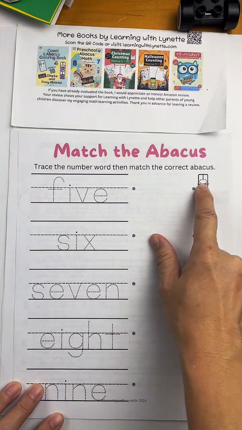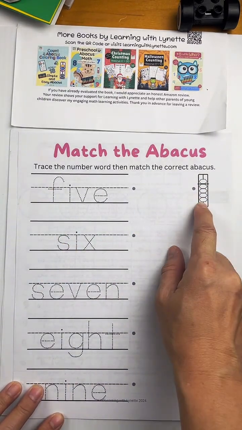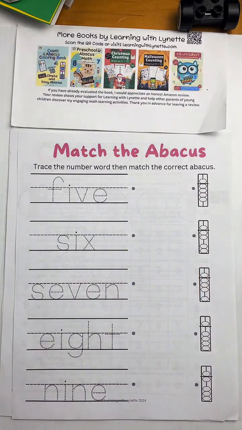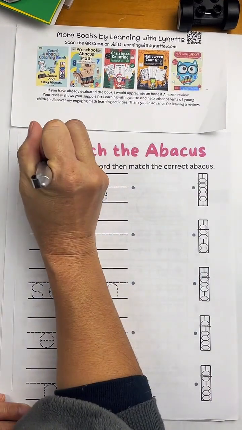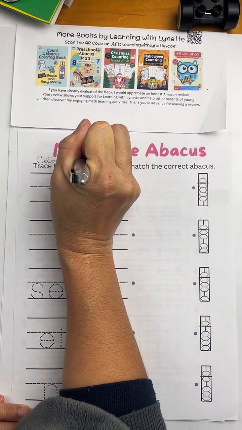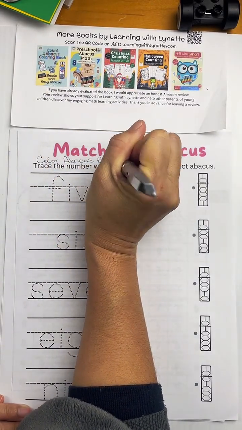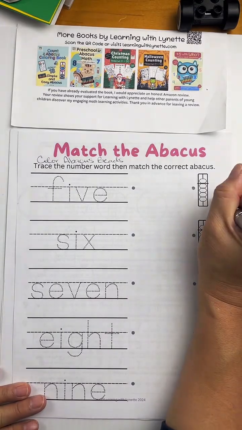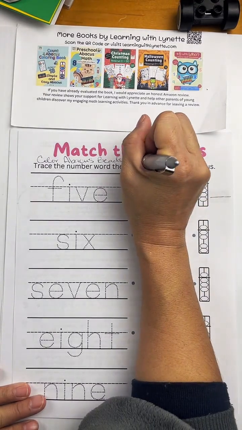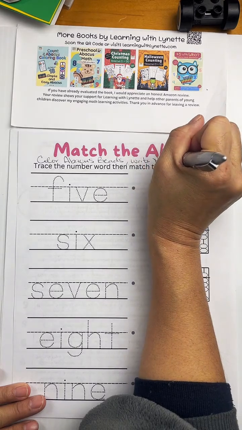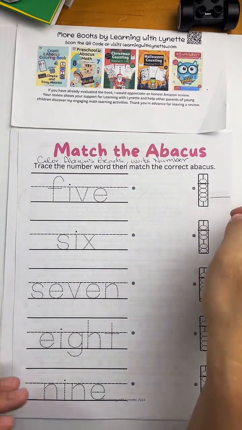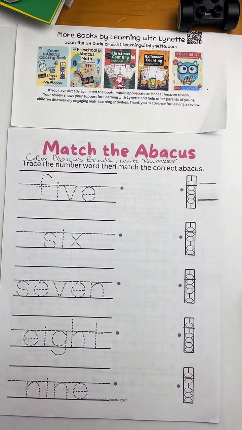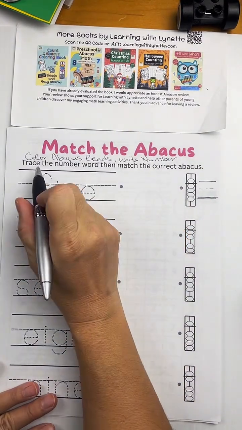So I have it where you color it in. So what he's going to do is color in. I should rewrite this. Color the abacus beads. That's what I should do. Color abacus beads. Right? So these are the abacus beads. So he has to color, and then maybe we should write the number. Write number. Yeah, okay. So we'll do that. I have to update this. So write the number here. And then trace the number word.